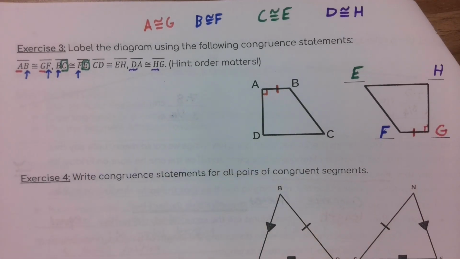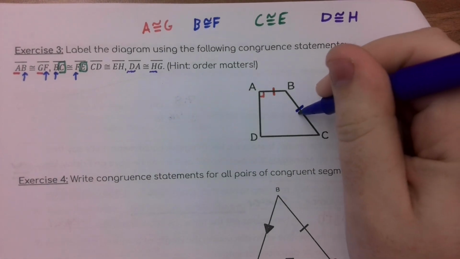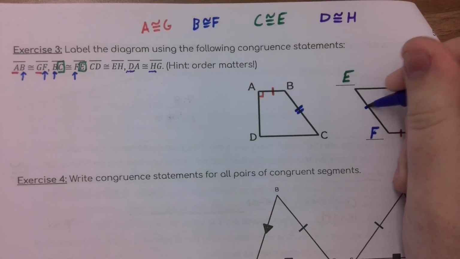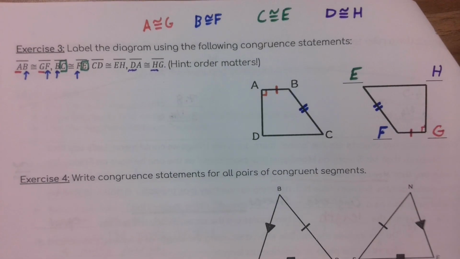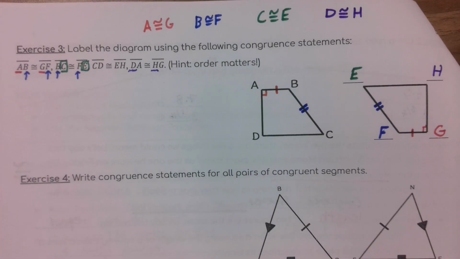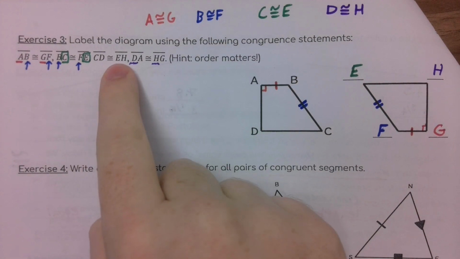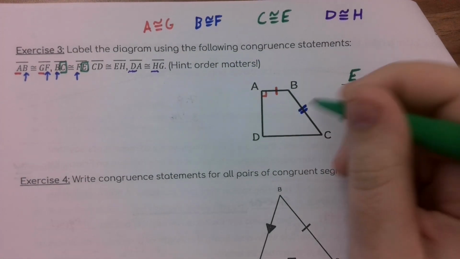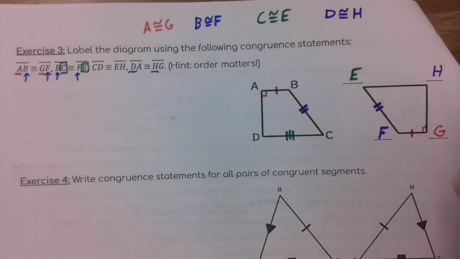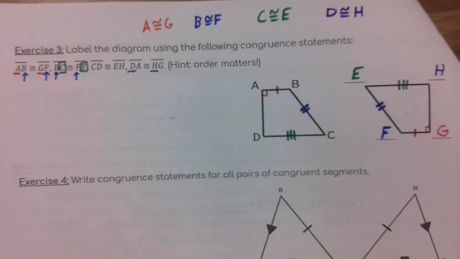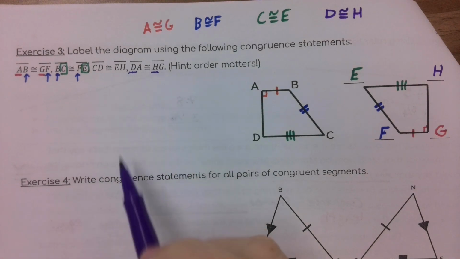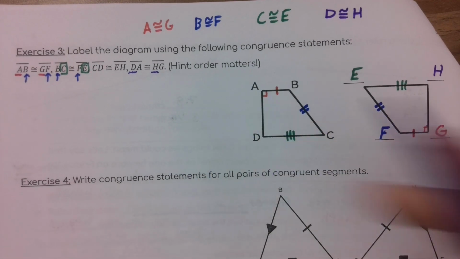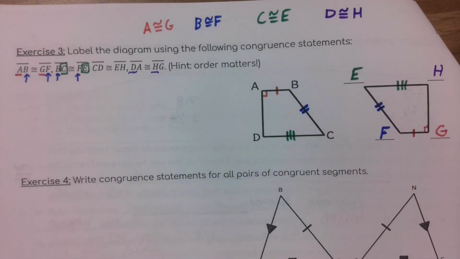BC is congruent to FE, so I'll use 2 tick marks to show BC, 2 tick marks to show FE. CD is congruent to EH. Again, we got to use a new tick mark. I might as well just use 3 lines to show that these sides are congruent. And finally, DA is congruent to HG. You could use 4 tick marks here to show that these sides are congruent.